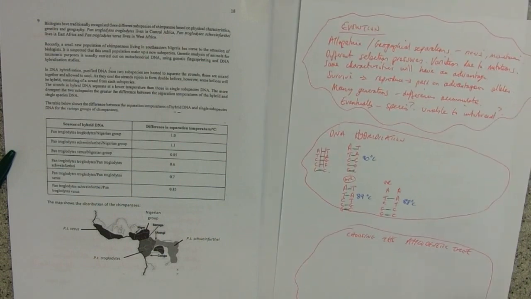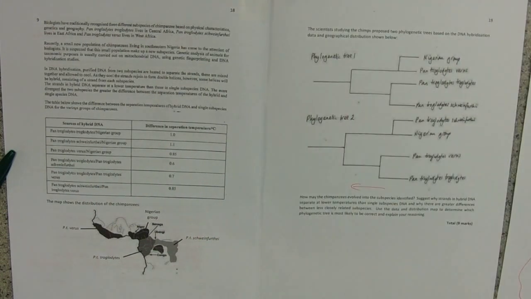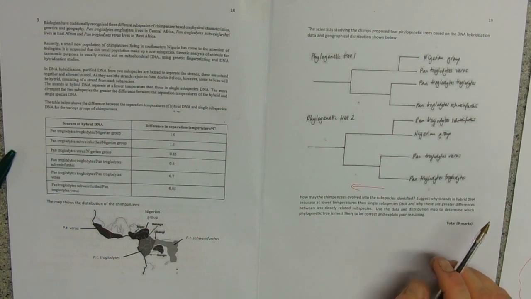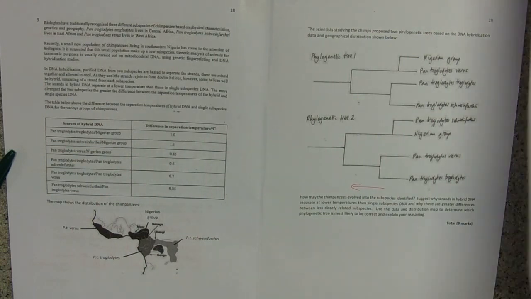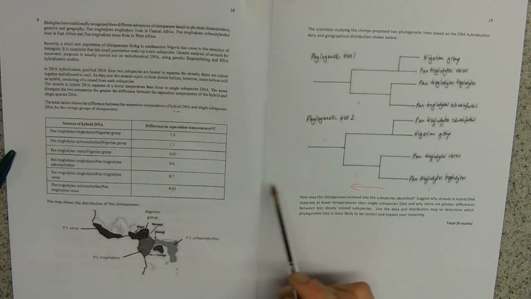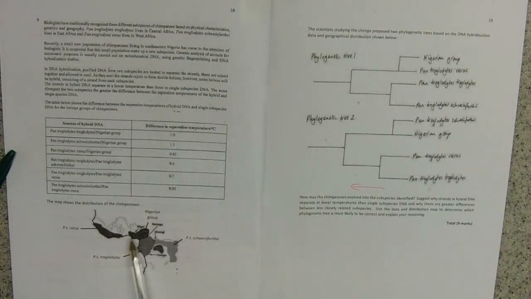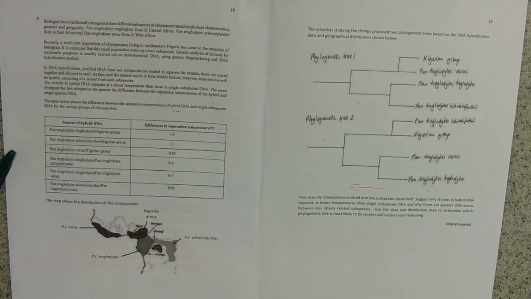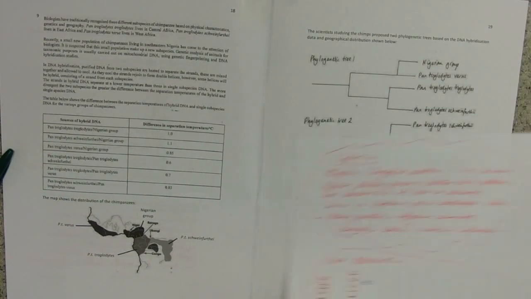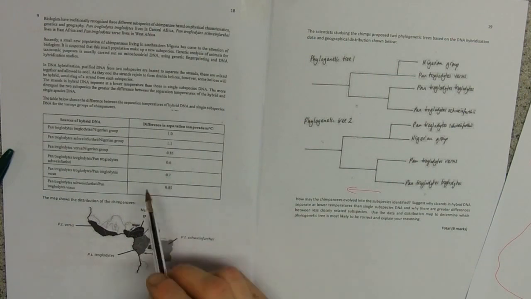And then you look at choosing which of these trees we think is most likely. So use the data and the distribution map to see which tree is more likely. So the data, we'll just run through that, and then presumably this map, the areas closer together might have more closely related species. So we just need to take some examples from here.